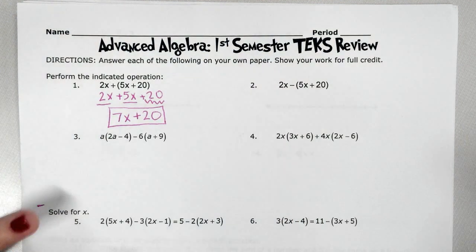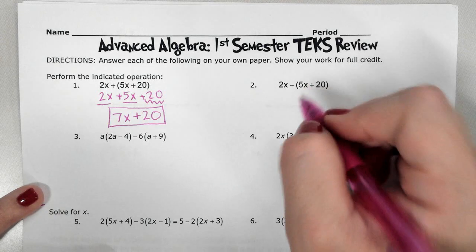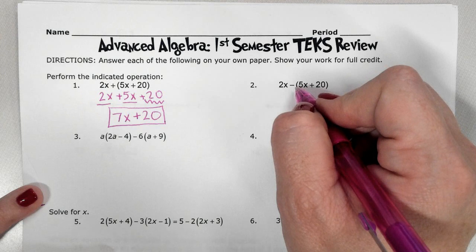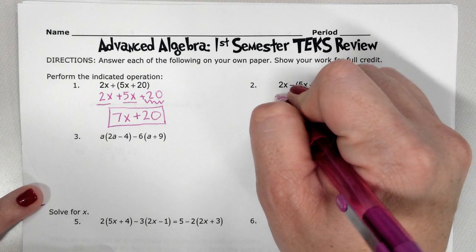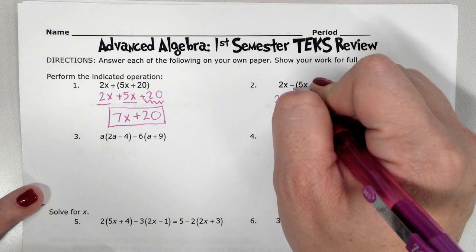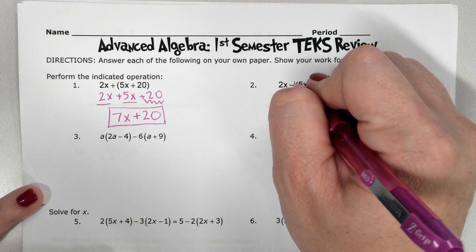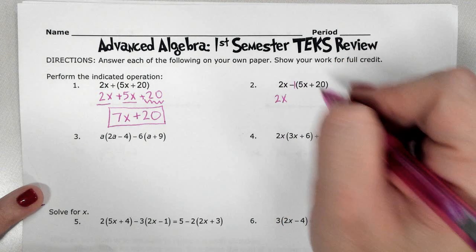Okay, number 2 is very, very similar, except this time I have a negative in front of my parentheses, which means I do need my parentheses. I cannot just ignore it. I have to distribute the negative, not the 2x, because the 2x is not touching my parentheses, the negative is. It's the same thing as kind of putting a negative 1 here, and you have to distribute that negative 1.